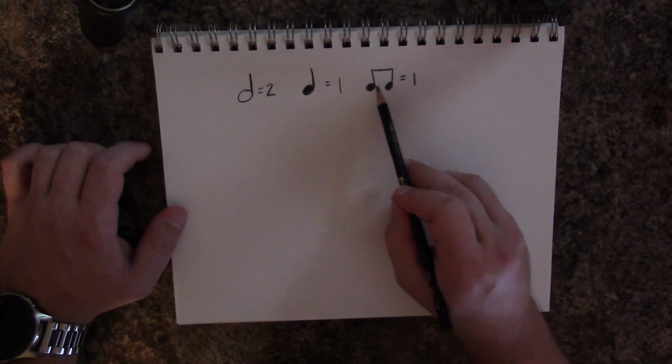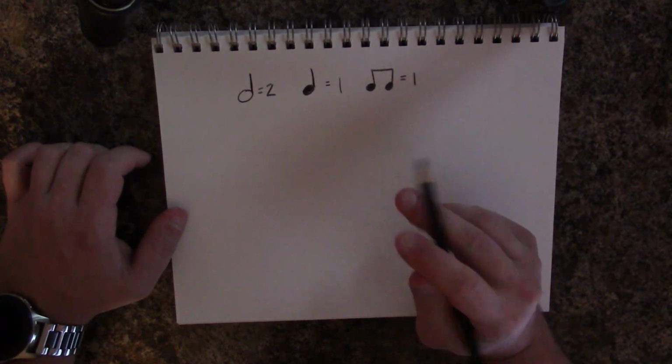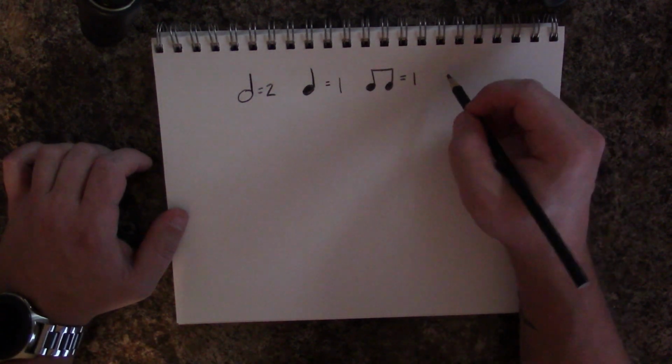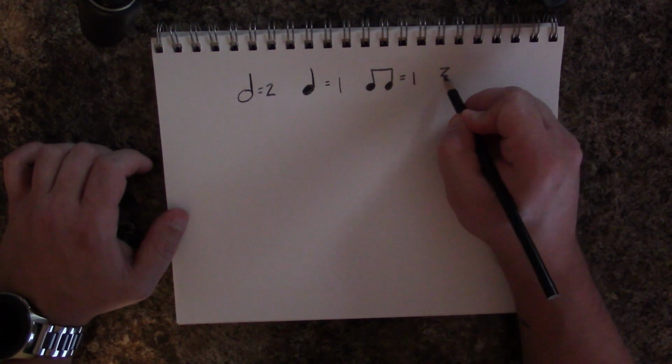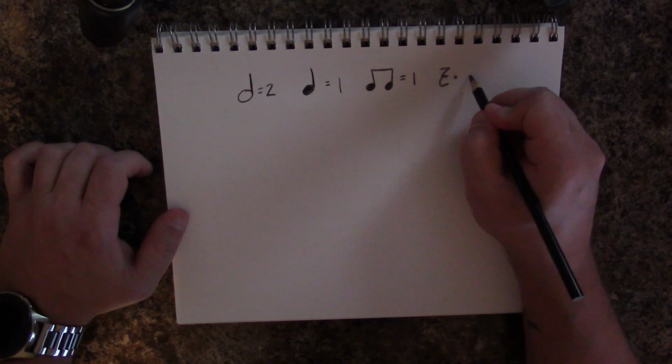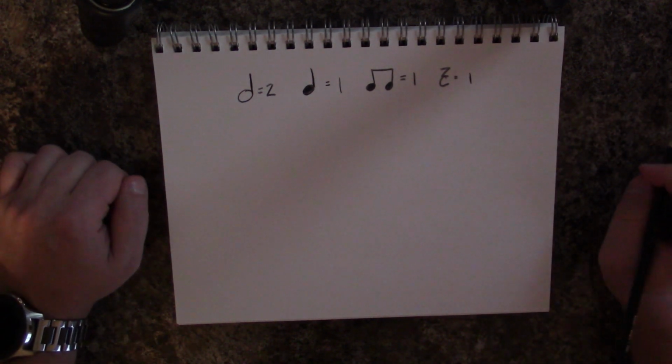Now, yes, there are 2 notes here, but that does not equal more than 1 beat. Eighth notes only receive 1 beat. So the last thing that we need is our quarter rest, which if we draw a Z and a C, that's going to be just fine, and that equals 1 beat as well.